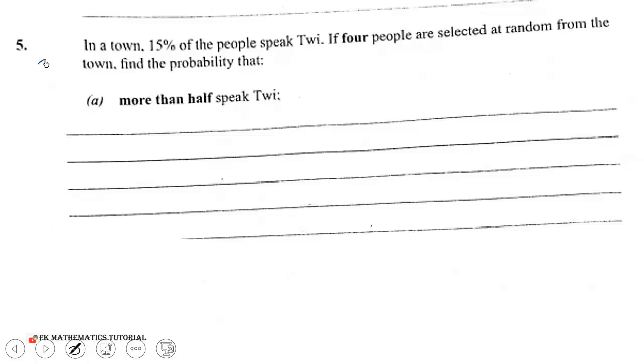In a town, 15% of the people speak Twi. If 4 people are selected at random from the town, find the probability that more than half speak Twi. So this is a binomial probability, which is given by probability of x equal r is given by n combination r and p exponent r. Then we have q exponent n minus r, where the n from the question is 4.